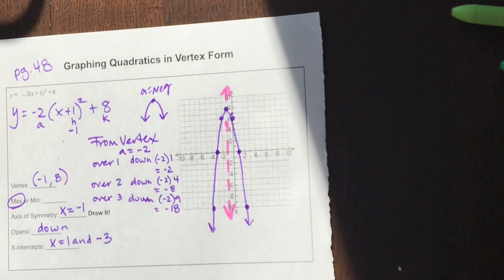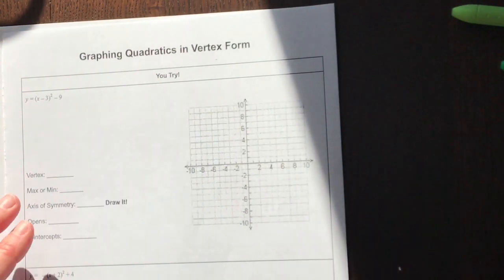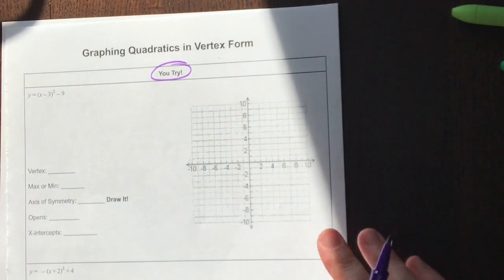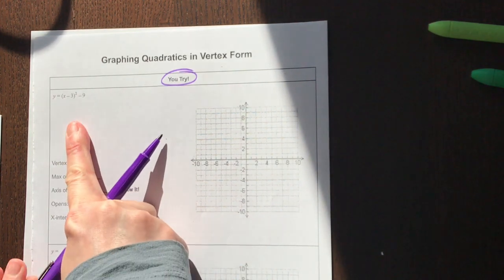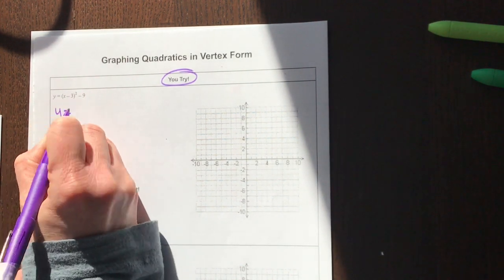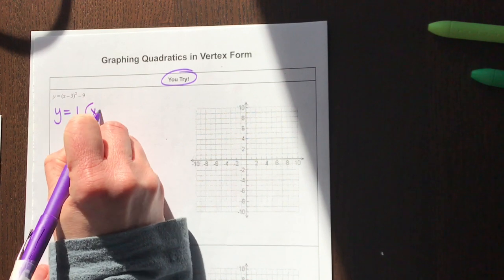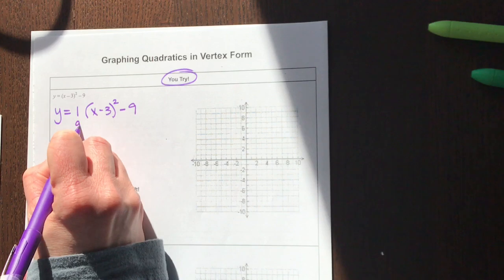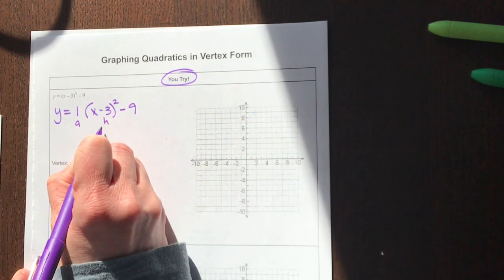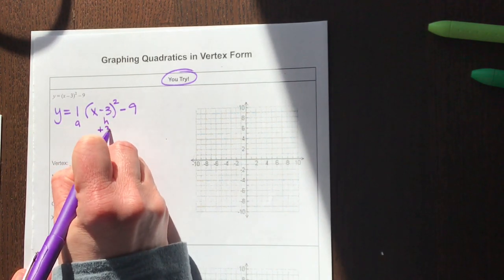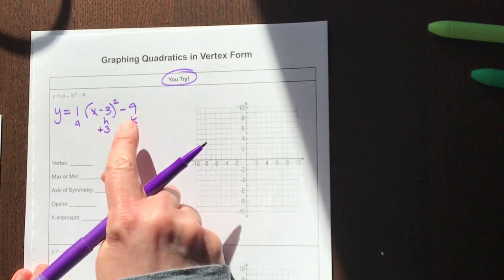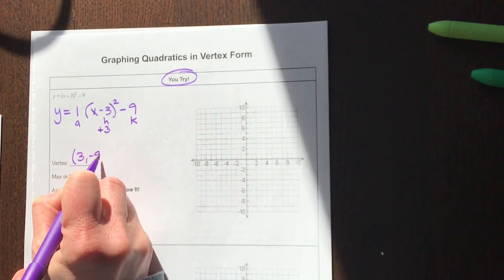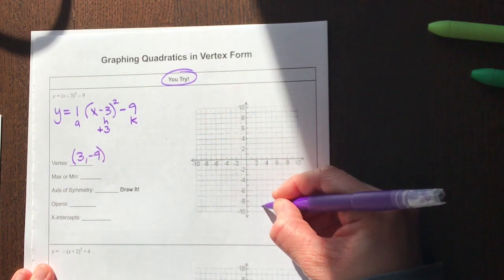So those of you who want to hear the U-Try section, I'm going to come over here to page 49, the U-Try. I'll go ahead and try to work through these other problems. So on this problem, I'll write it just a little bit bigger for you to see. Our A is 1, (x - 3) squared - 9. Our A here is 1. H is the opposite sign that you see here with your x, so it's going to be +3. And K is the same sign here. So (3, -9) is our point.